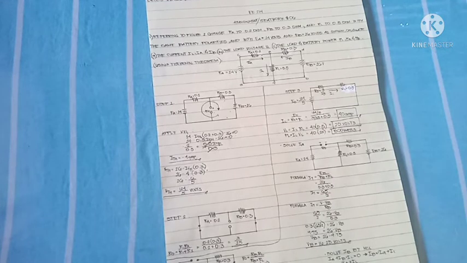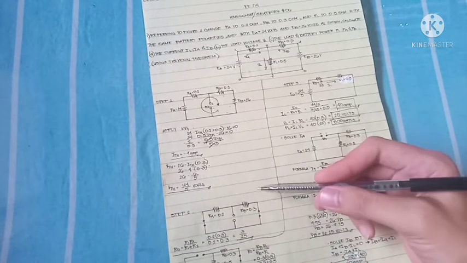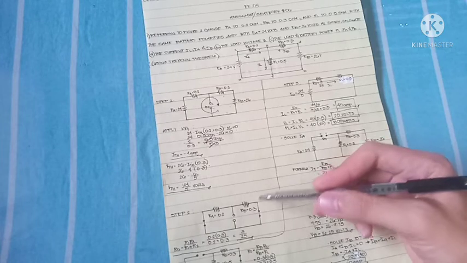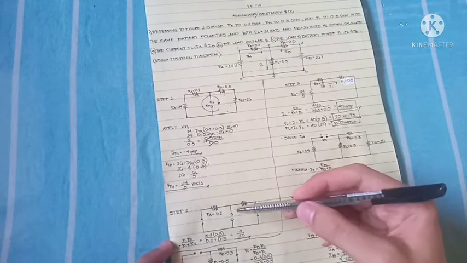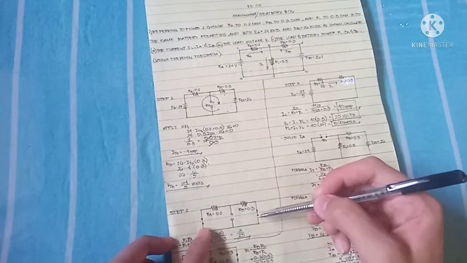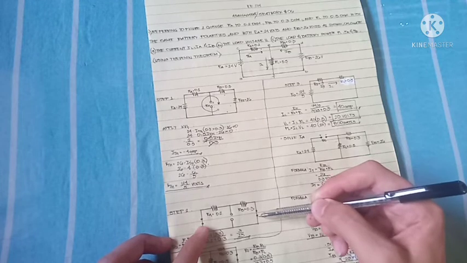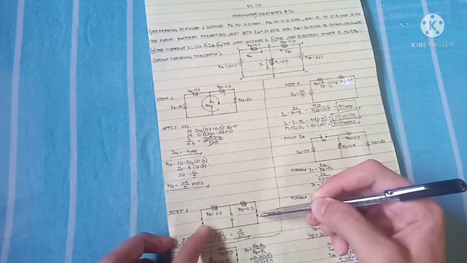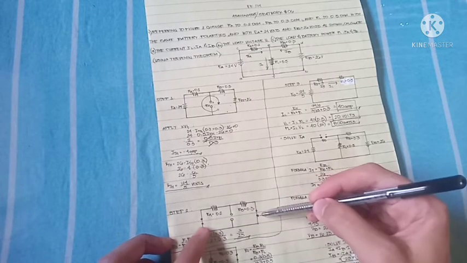Now, step 2. Compute the Thevenin resistance: short circuit all independent voltage sources, and open circuit all independent current sources. So, short circuit all the voltage sources, EA and EB.